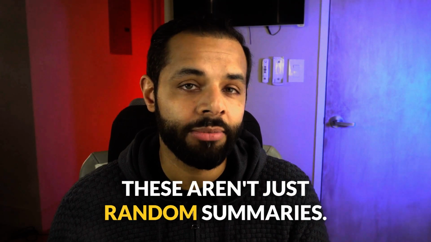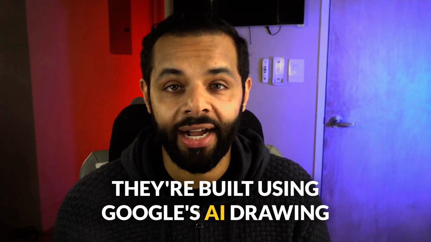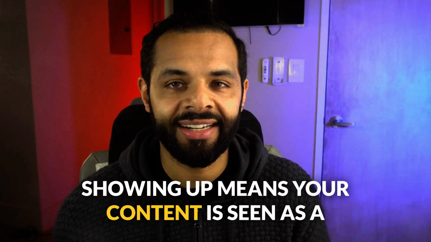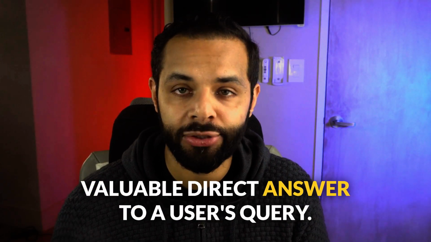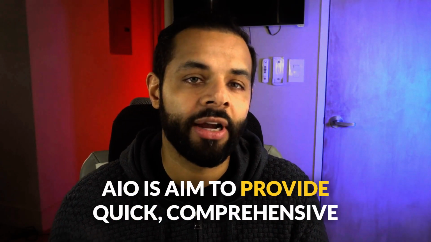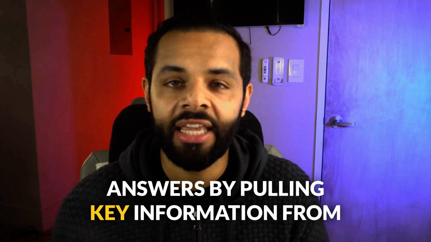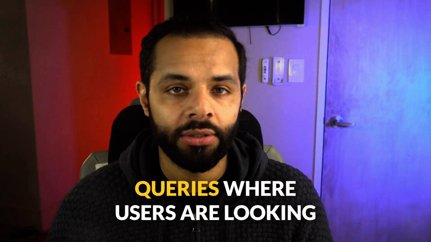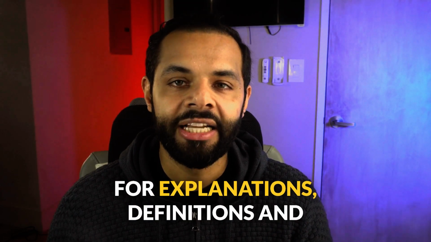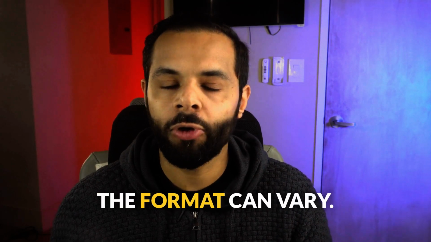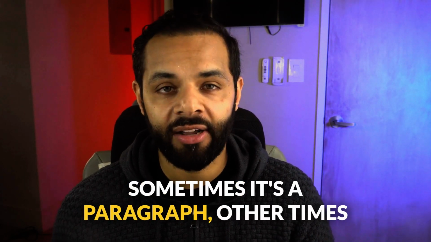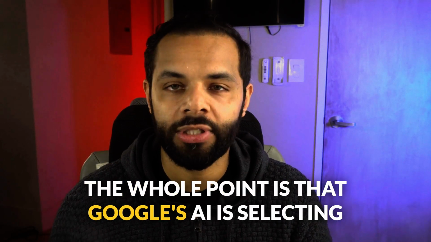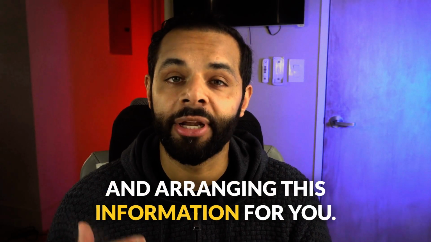These aren't just random summaries. They're built using Google's AI, drawing information from various web sources. Showing up means your content is seen as a valuable, direct answer to a user's query. AIOs aim to provide quick, comprehensive answers by pulling key information from multiple sources. They often appear for informational queries, where users are looking for explanations, definitions, and comparisons. The format can vary. Sometimes it's a paragraph, other times bullet points, or even comparison tables. The whole point is that Google's AI is selecting and arranging this information for you.